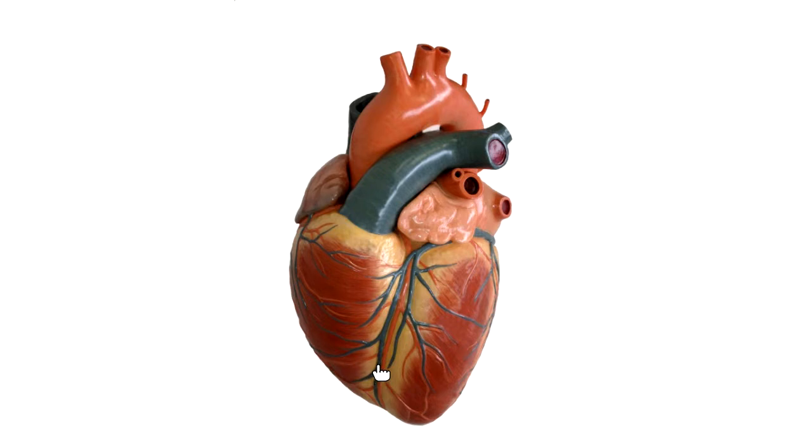The right one runs around to the back side, and then it's going to go down the middle of the back, and there it's called the posterior interventricular artery. I'll point that out when we get the other view.